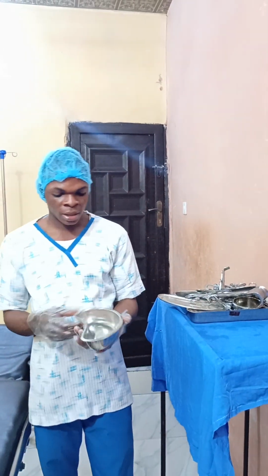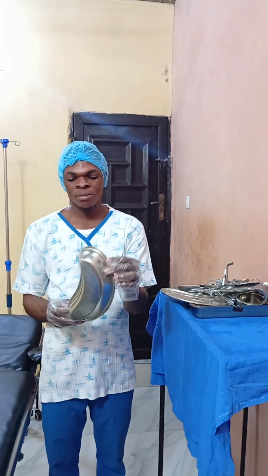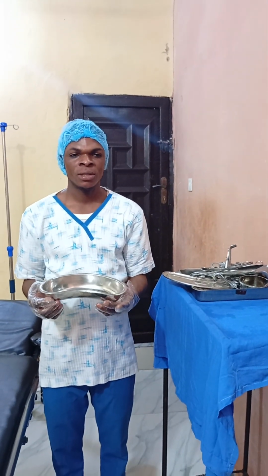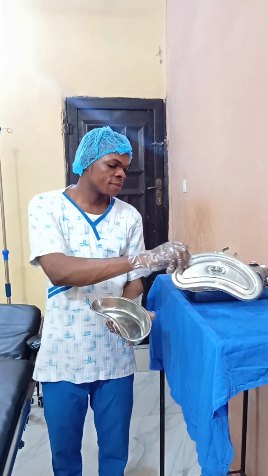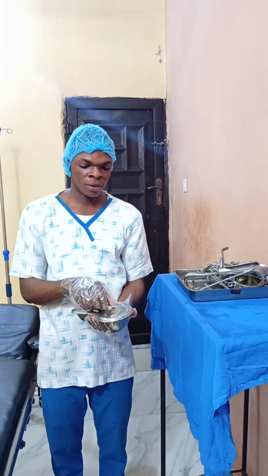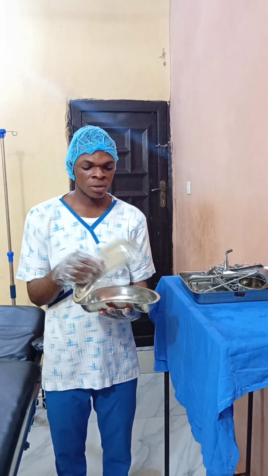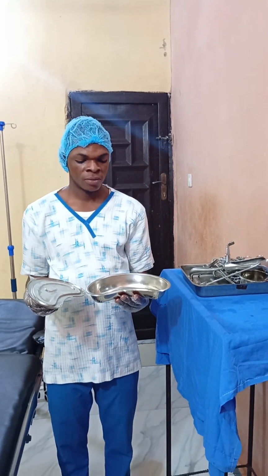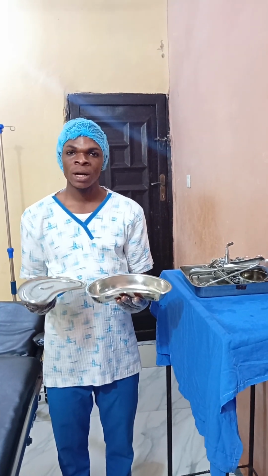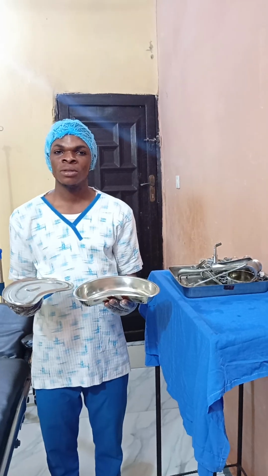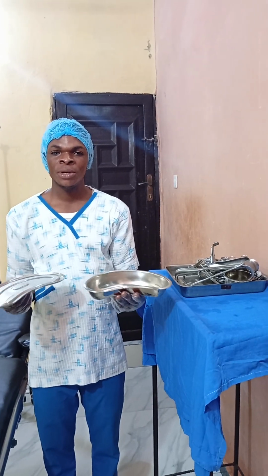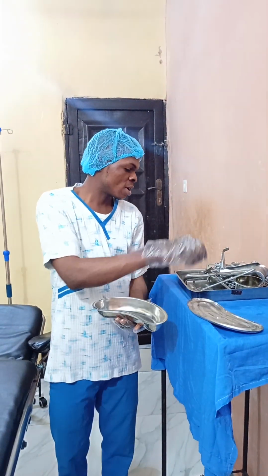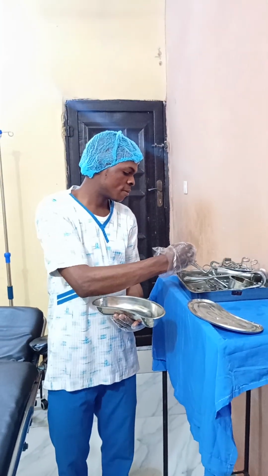Alright, we know this thing. Just look at the shape. It's called kidney dish. This one is a big one, as you can see. This is the cover. It is used to pack gauze. You can also use it to pack cotton wool. You can also use it to pack some instruments during dressing. Maybe if somebody told you to get instruments for dressing, you can take this.